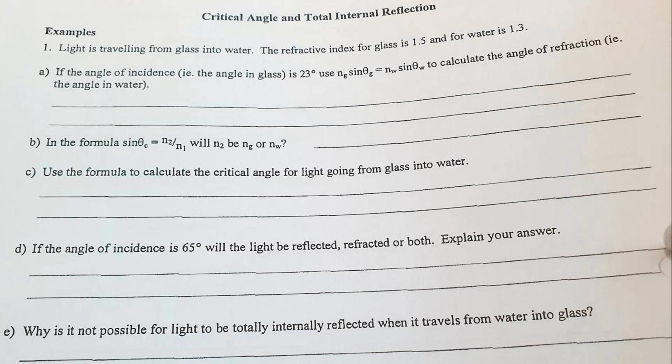I got asked earlier today about a physics problem. In fact, this problem you see right in front of you on the screen. I got sent this. It's about critical angle and total internal reflection. We're talking about light traveling from one medium to another, in this case from glass into water. Let's jump straight in with part A.